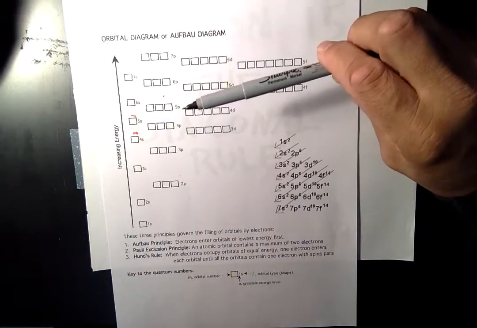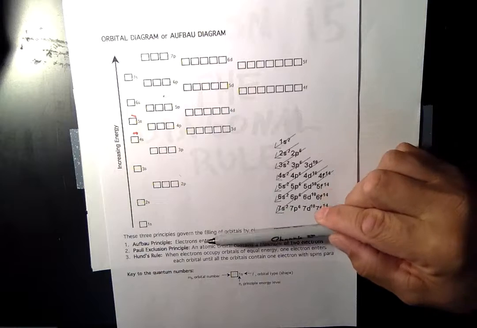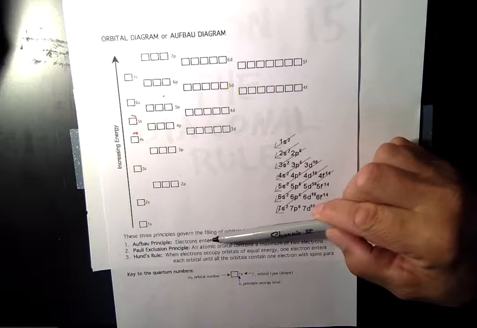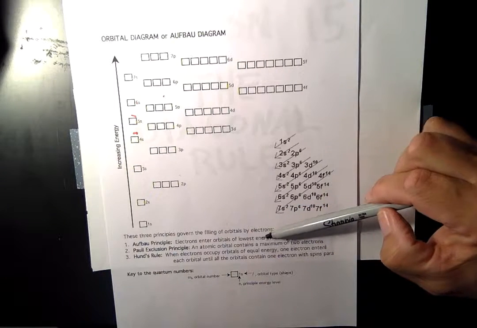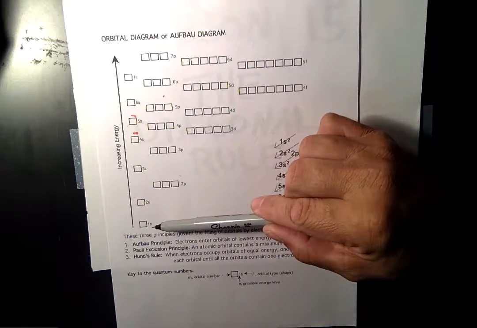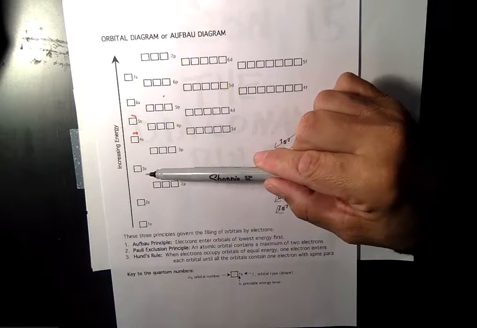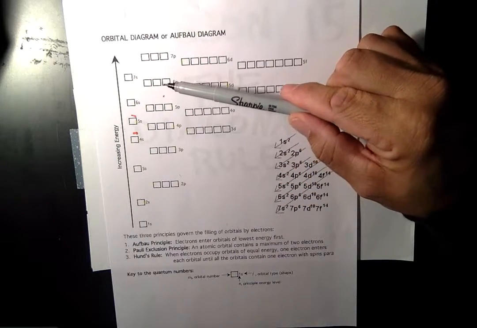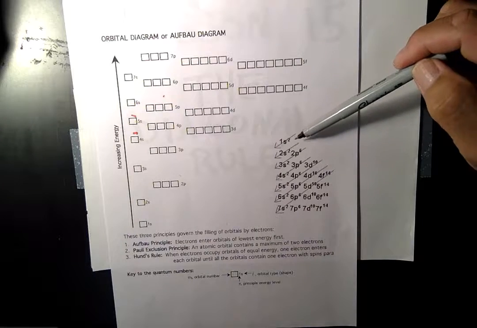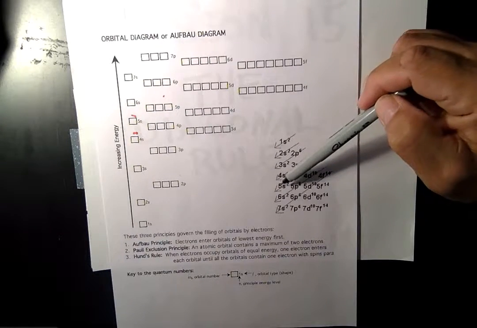All right, now let's look at a couple of these principles right here. Aufbau's principle says that the electrons enter orbitals of the lowest energy first. So the lowest energy is down here on the 1s. Then it goes up to the 2s, the 2p, the 3s, and it just goes up the diagram. Same way as the diagonal rule. It's just a different way of looking at it.